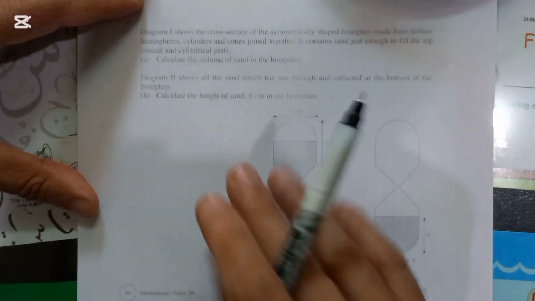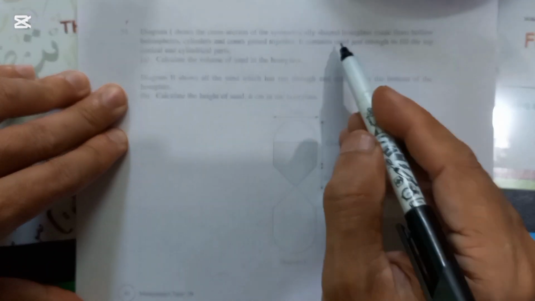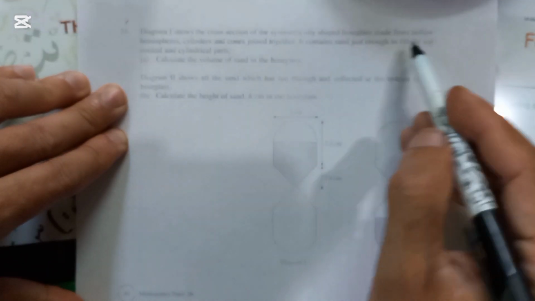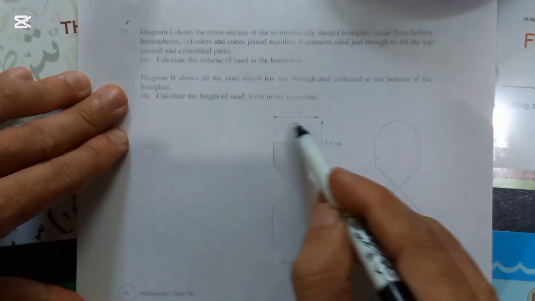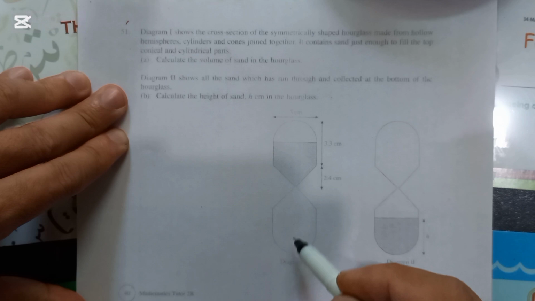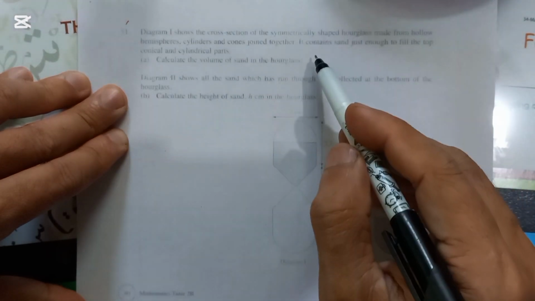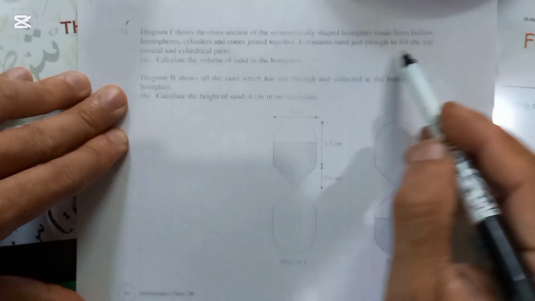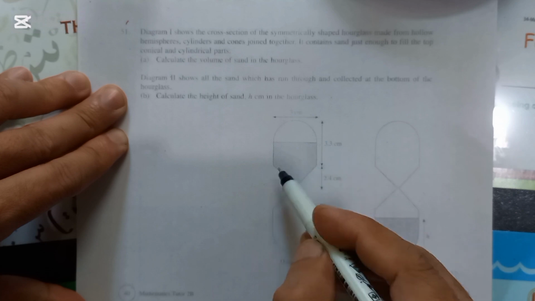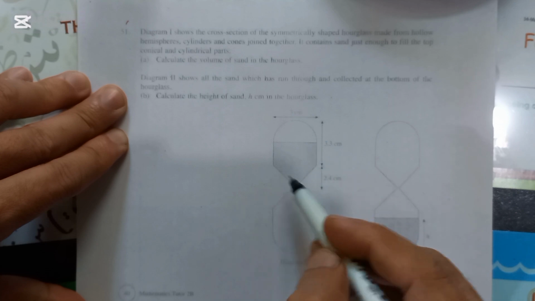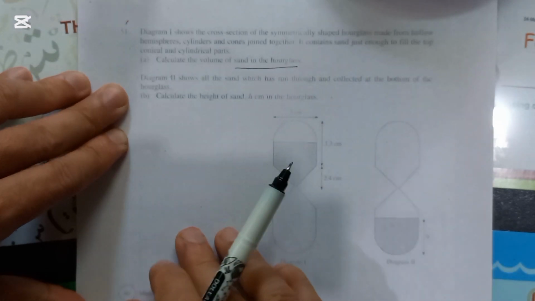The statement of question number 51 is diagram 1 shows a cross section of the symmetrical shaped hourglass made from hollow hemisphere, cylinders and cones. Hemispheres, cylinders and cones are there to make this hourglass. It contains sand just enough to fill the top conical and cylindrical parts. So cylinder is full and conical part is fully filled. A part requirement: calculate the volume of the sand in the hourglass.